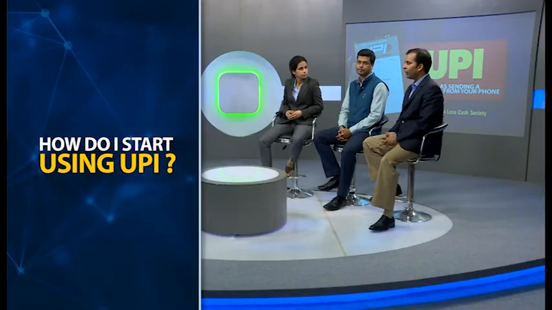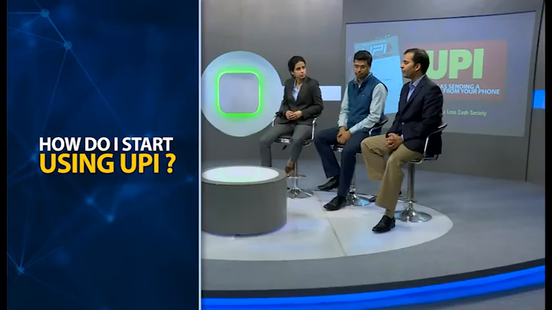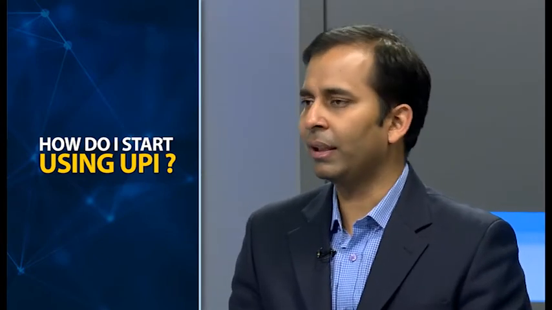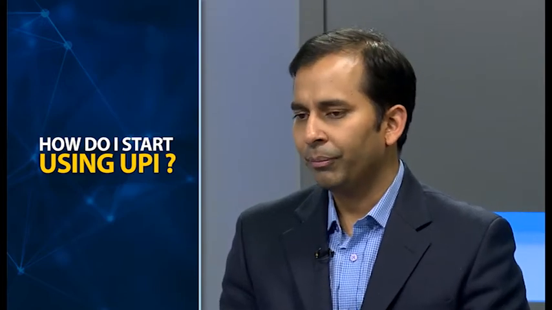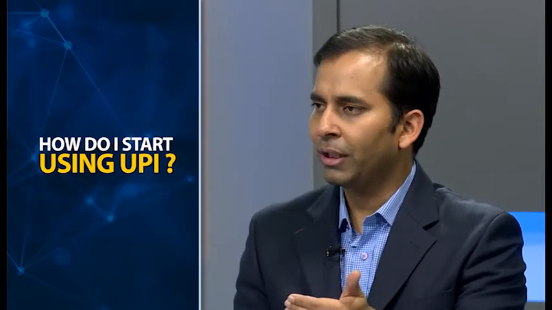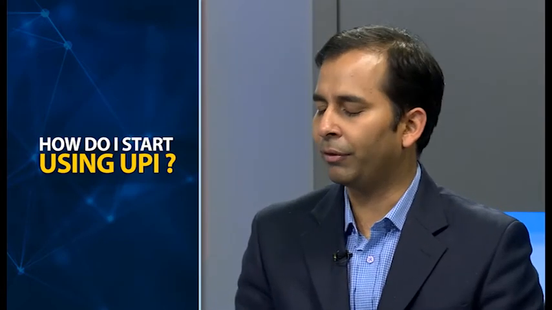Mudit, how do I start using UPI? UPI, or the Unified Payment Interface, is very simple to use for anybody with a bank account and a smartphone enabled with a data connection. The UPI system was designed on three pillars of ease of use, interoperability across banks and accounts, and safety and security. So all you need to do to start using UPI is to download an app. It can be an app from any bank. For the first time, put in your details, your bank account and your bank name and so on. Get registered and get an MPIN which protects your information.